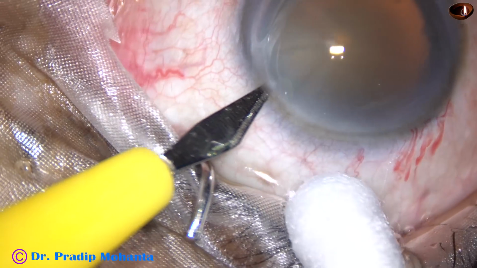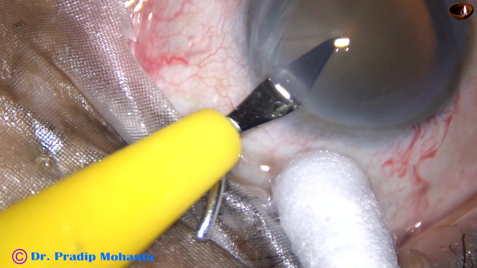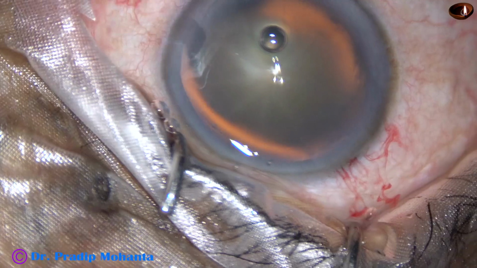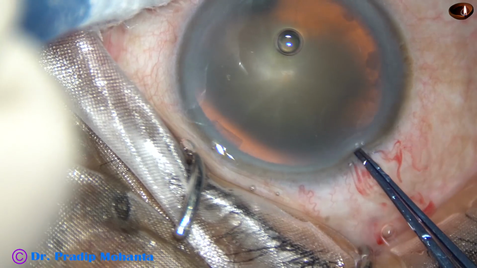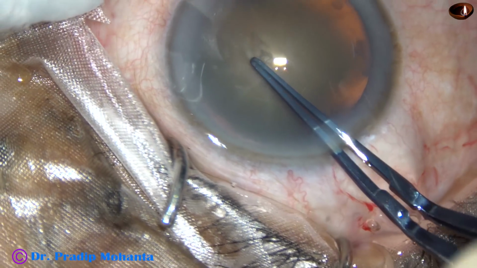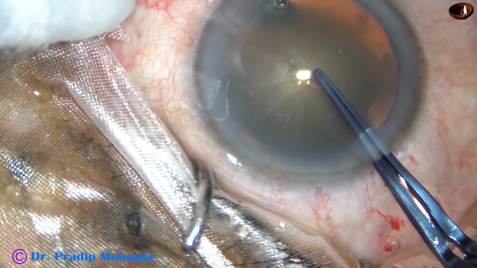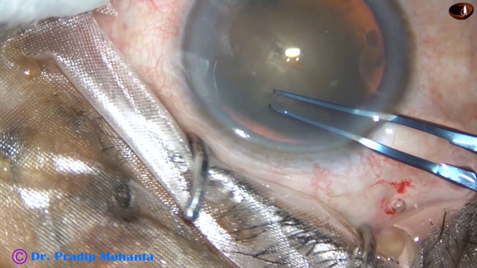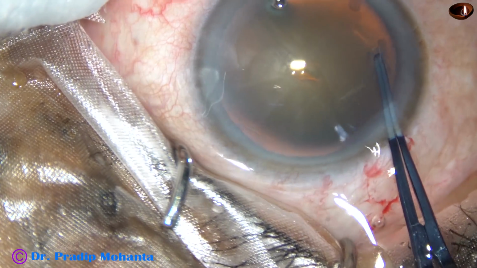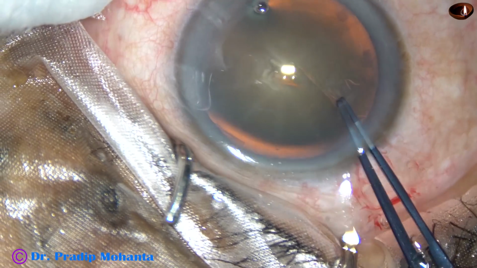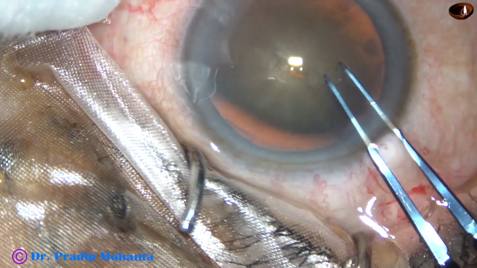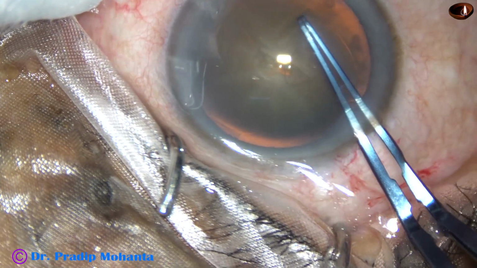The main incision has been made. This is a side port on the left side of the main incision, and now capsulorhexis is being done with the help of Utrata forceps. There was no problem in this step. Rhexis was adequate and it was fairly round.